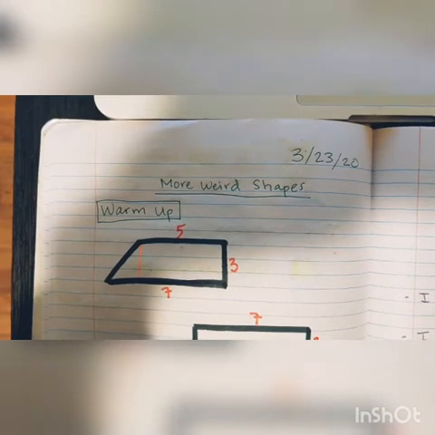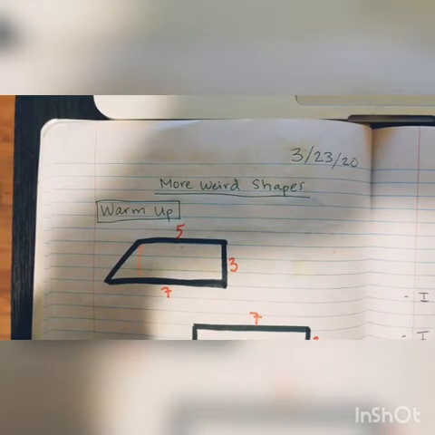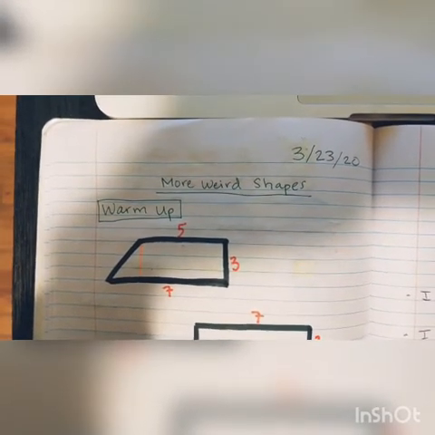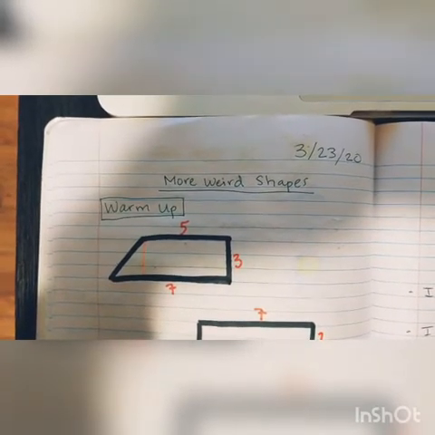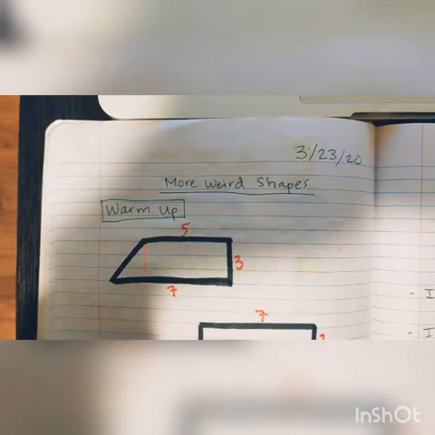Today's warm-up is called More Weird Shapes. This is based on a suggestion from a student who posted in the comments that she would like to learn more about how we calculate the area for weird shapes.